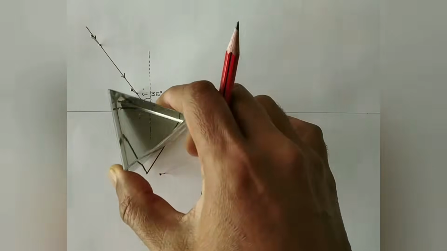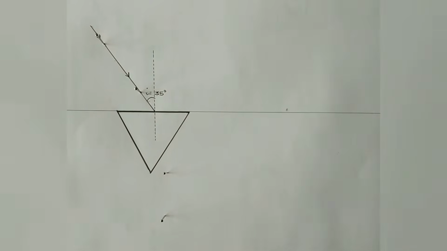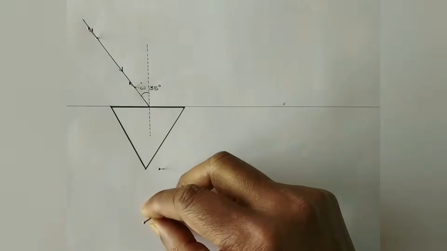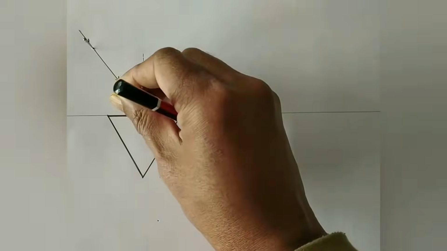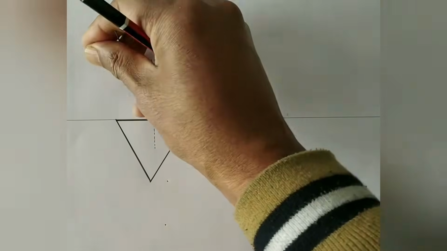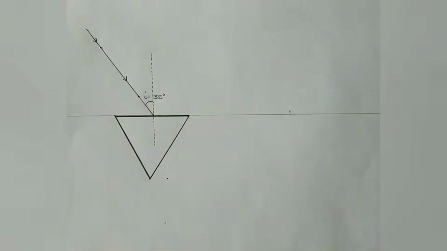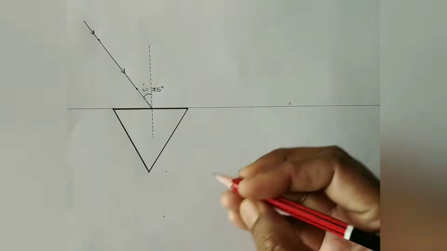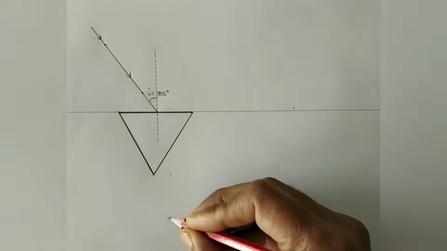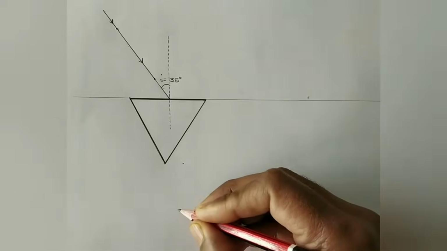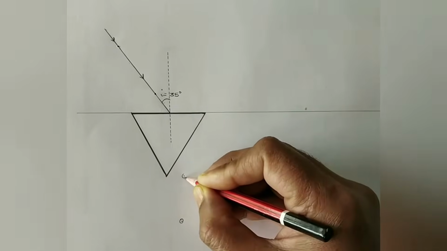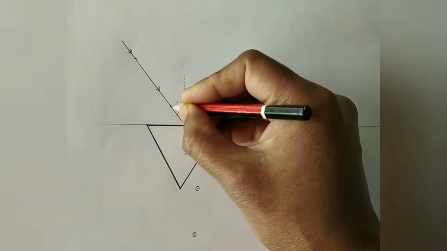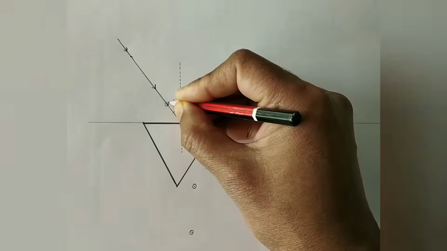After this students, we need to remove this prism, and then we also need to remove the pins one by one. After that students, we need to encircle the positions of the 4th pin. Then similarly we need to encircle the position of the 3rd pin, and then the positions of the pins on the incident ray.